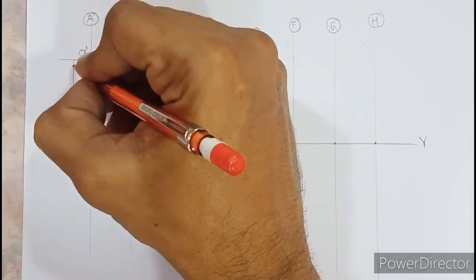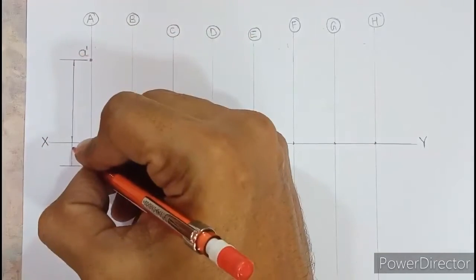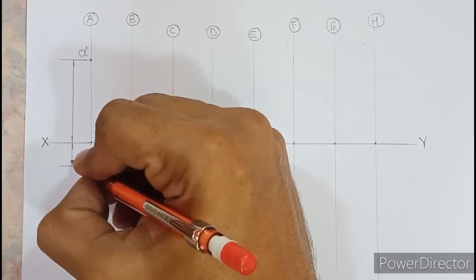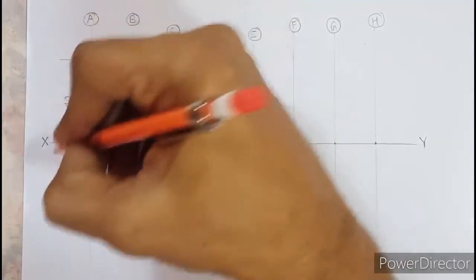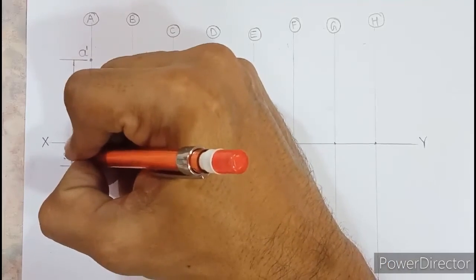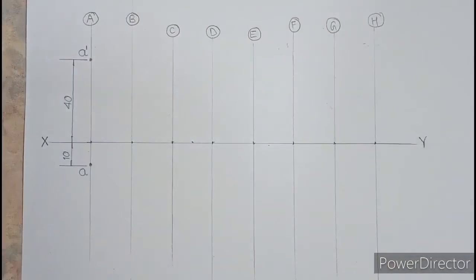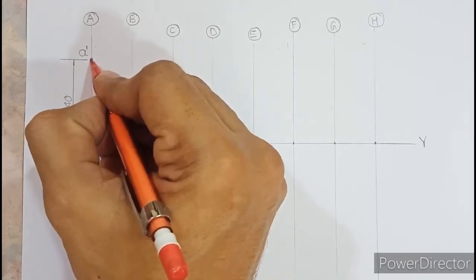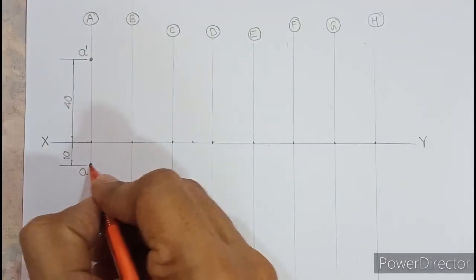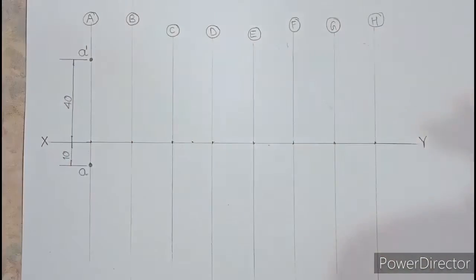So arrow mark should be same what you have studied before, 3:1 ratio arrow mark. And above the line and along the line you should write 40 like this, and 10 should be written here. So that is how only and only the point should be dark, because this is the actual object.